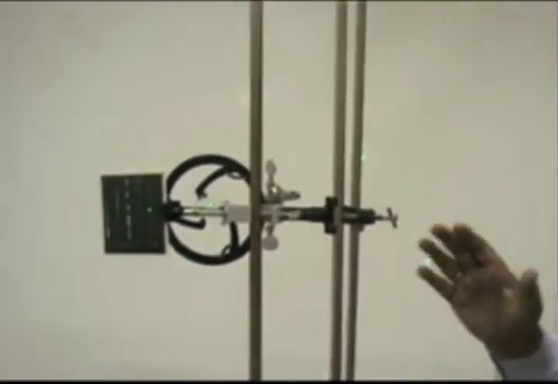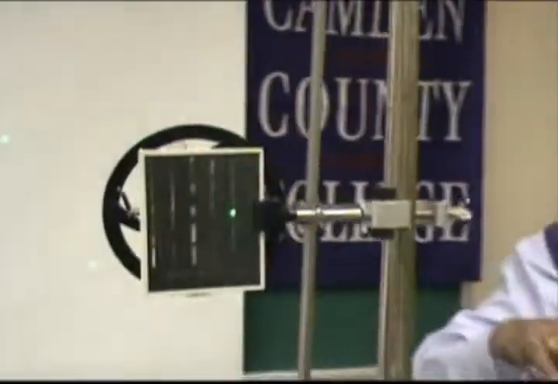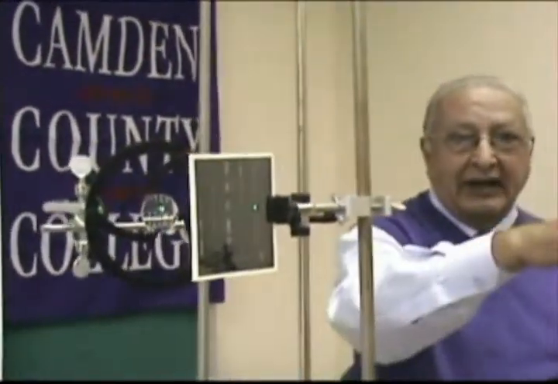Now we are ready to show the actual experiment itself. This setup can be used both for interference as well as diffraction. As it is shown here, now we are showing the interference setup. The only difference between what is being shown here and what is there in the book is that in the book it is along the y-axis and we are putting this along the x-axis.